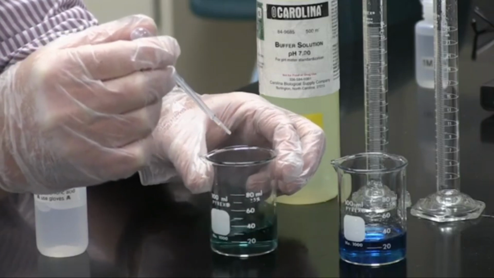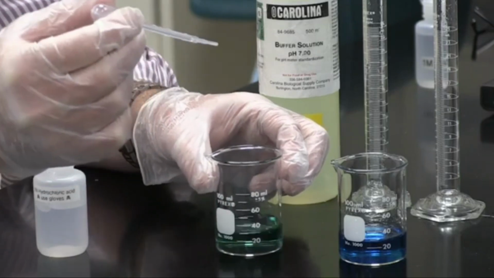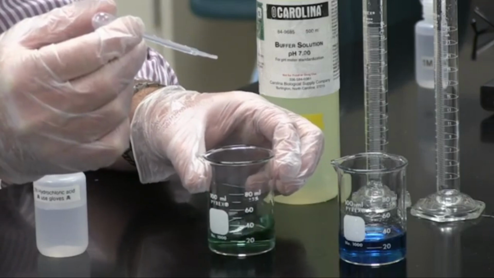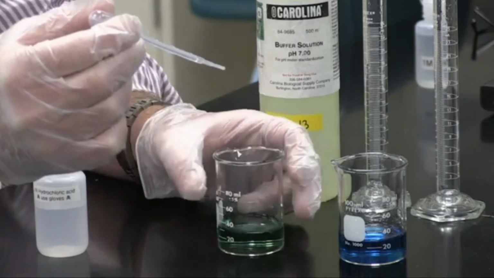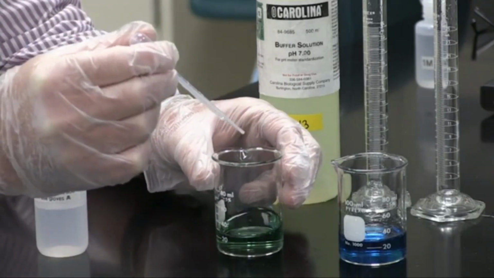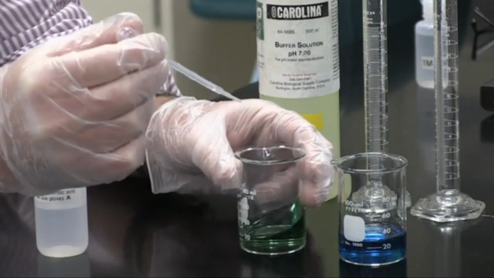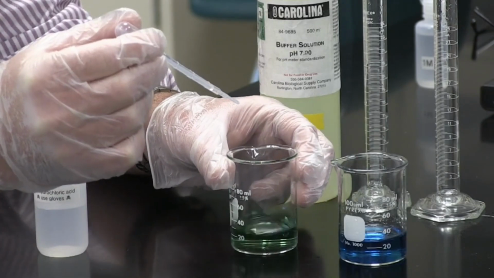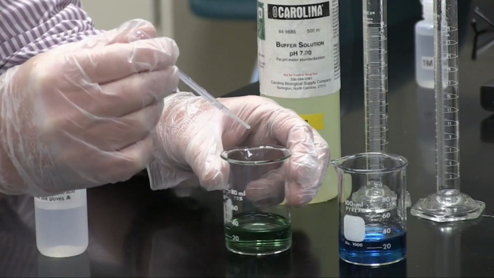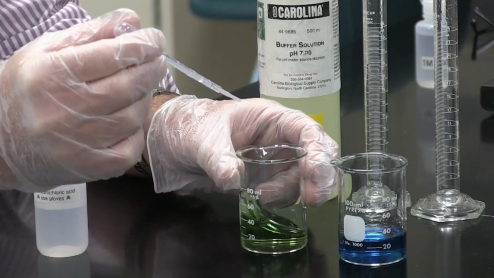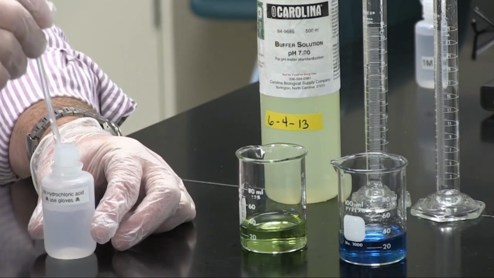Then what I'm going to do is add hydrochloric acid to the buffer solution. I'm going to add it 1 drop at a time, and I'm going to stir gently. So there's 1 drop, that was 3 drops. 2 came at once, so you notice that it's changing more from a blue color to a yellow color. There's 4 drops.